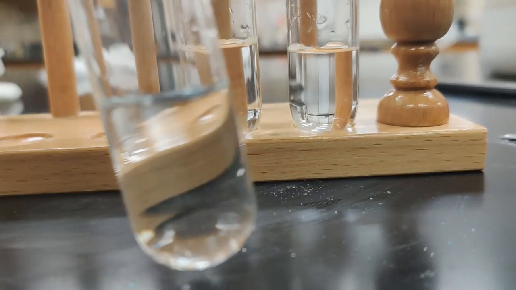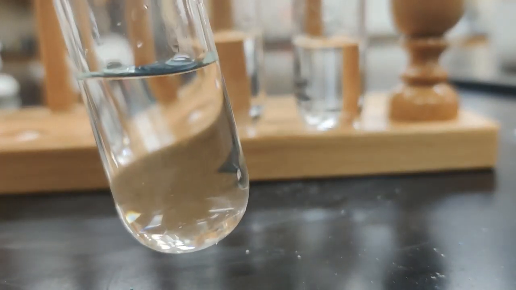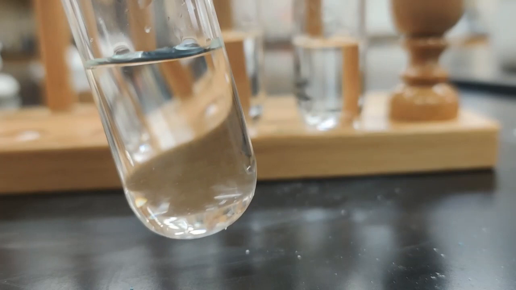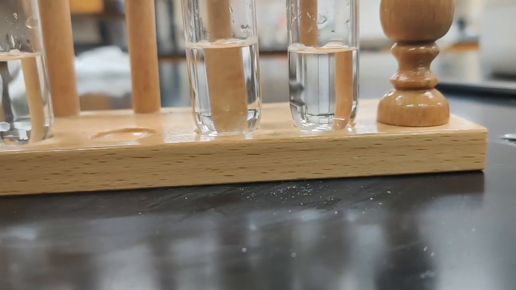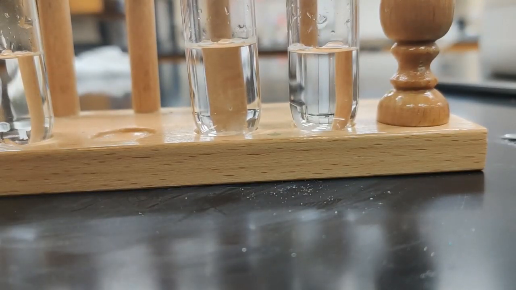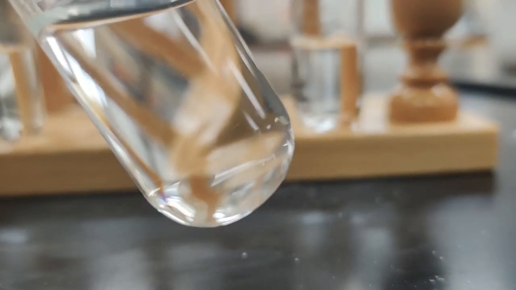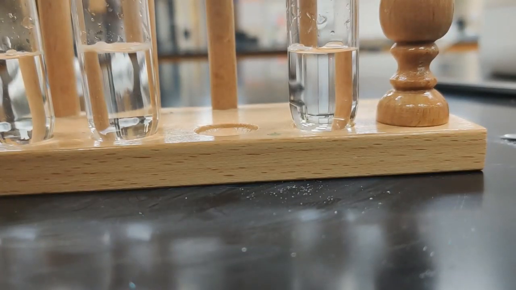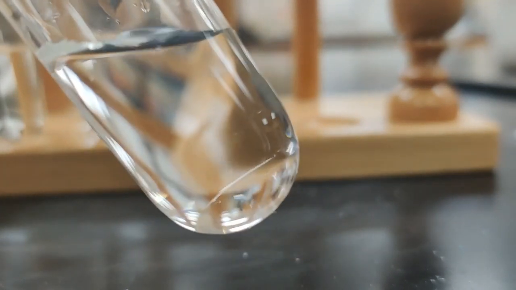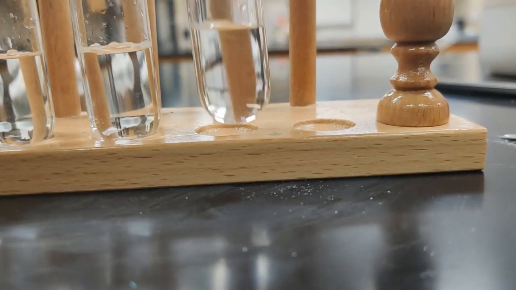We still don't see any solid in our copper 2 sulfate solution, so that is soluble. The glucose solution appears to also be fairly soluble. And the last one was our sodium chloride. Again, I don't see anything there. Sodium chloride appears to be soluble.